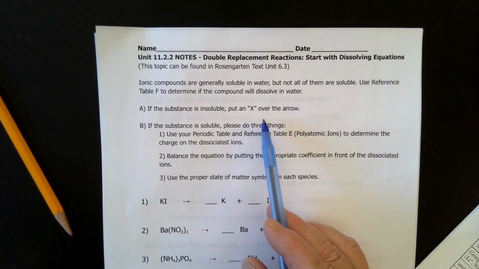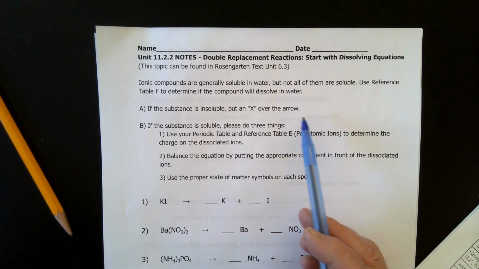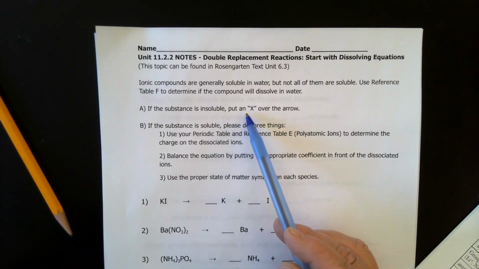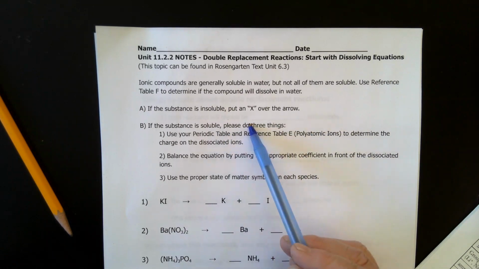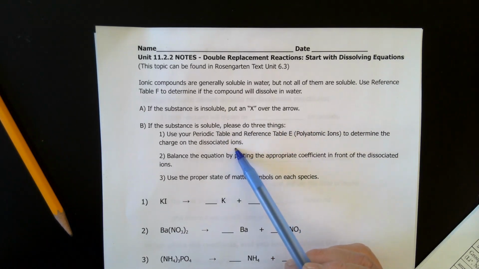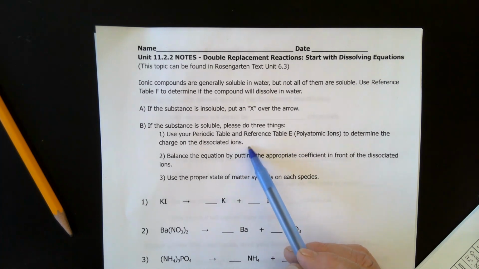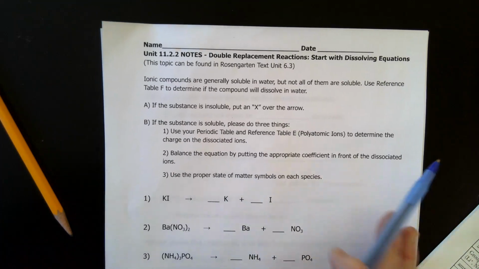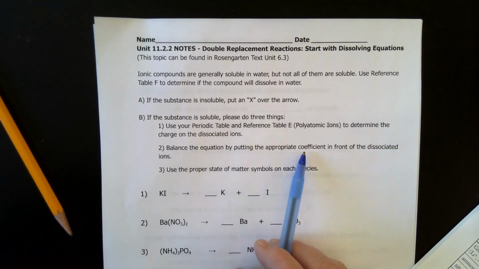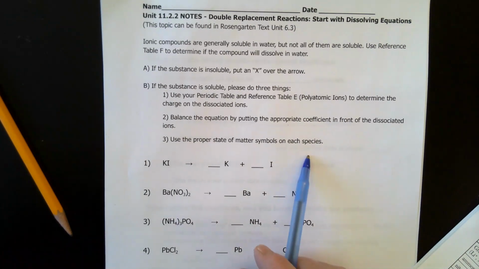And so what we're going to do is decide if a substance is soluble or not. If it is insoluble, we're going to put an X over the arrow. And if it is soluble, we're going to do three things. We're going to use the periodic table and reference table E to determine the charge on the dissociated ions. And we're then going to balance the equation by putting the appropriate coefficient in front of the dissociated ions, and then use the proper state of matter symbols on each species.